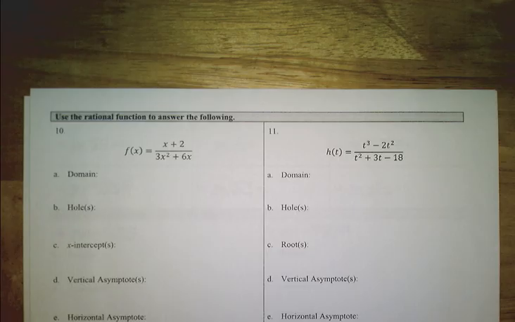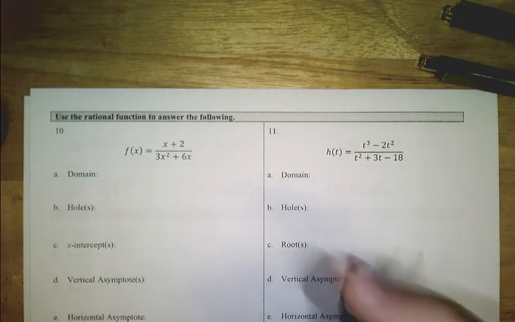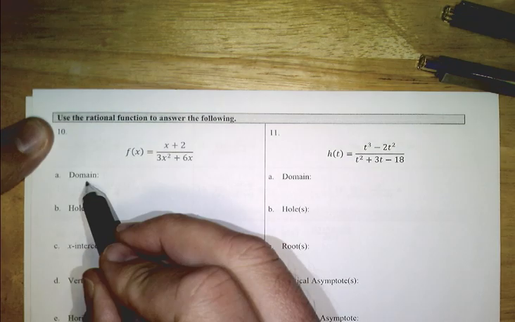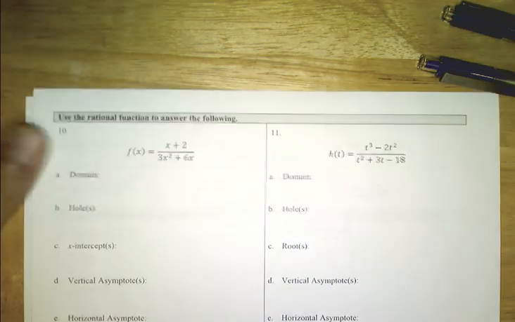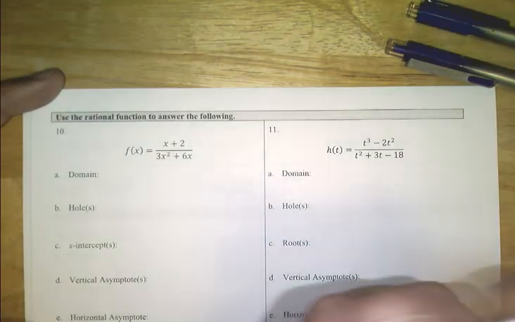Okay, let's get started. Use the rational function to answer the following. So here, start with the domain. The domain is all real numbers except for the excluded values.